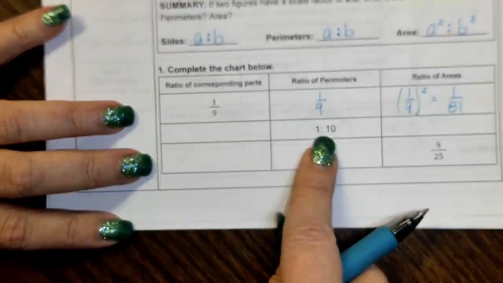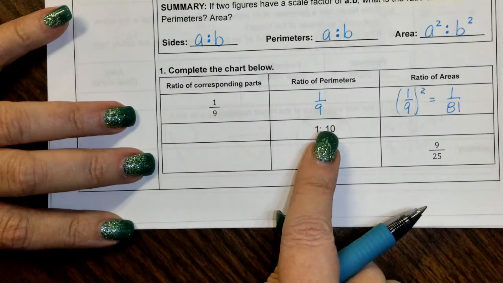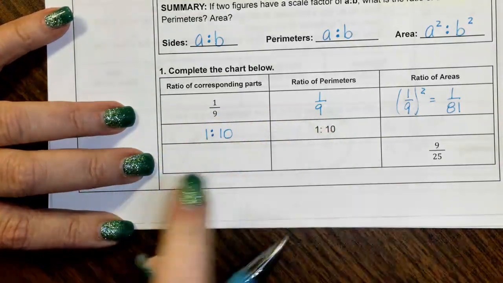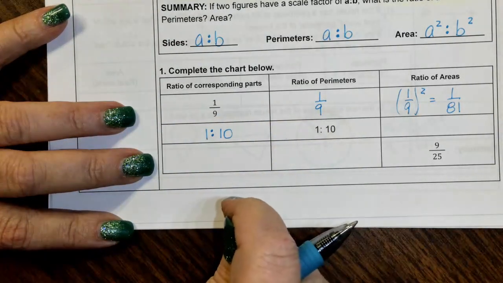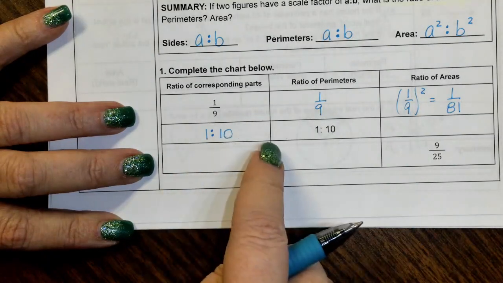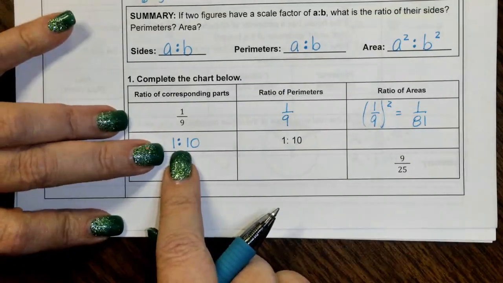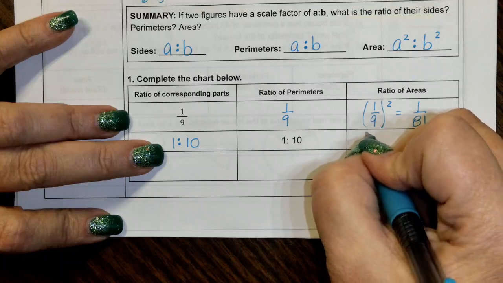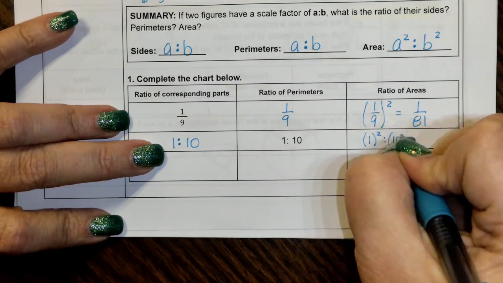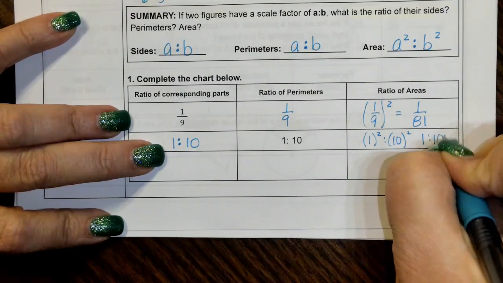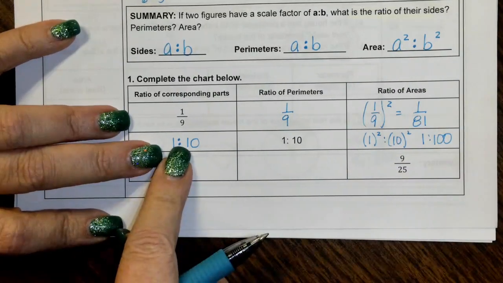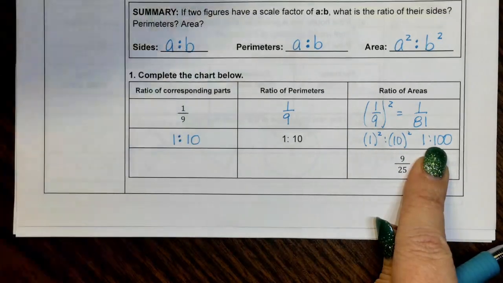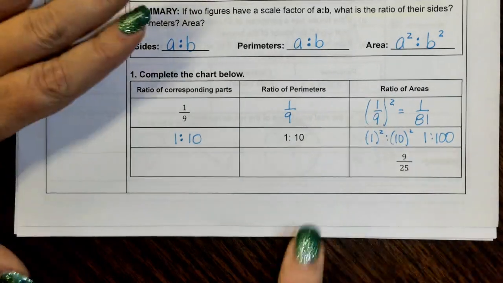Now what if I start by knowing the ratio of my perimeters? Well, I know that my perimeters and my sides have the same ratio, so my sides will have a ratio of 1 to 10. Now I'm just changing the way that we write the ratios to show you that it always works. It doesn't matter how it's written. If my sides are 1 to 10, then my area has to be 1 squared to 10 squared. So my area will be 100 times bigger. If my sides are 10 times bigger, my perimeter will be 10 times bigger, and my area will be 100 times bigger.